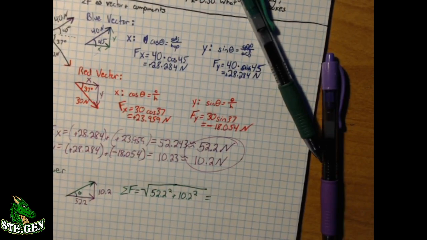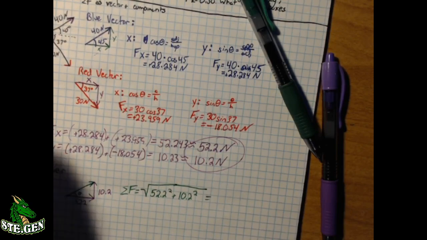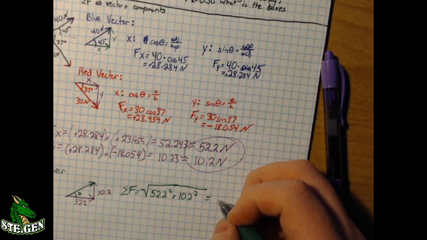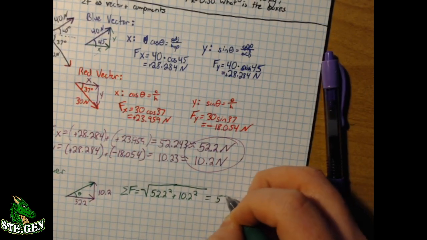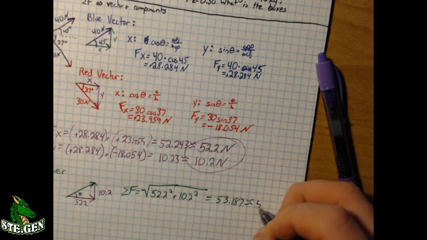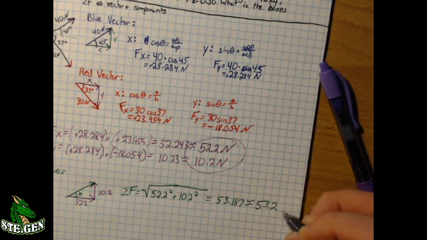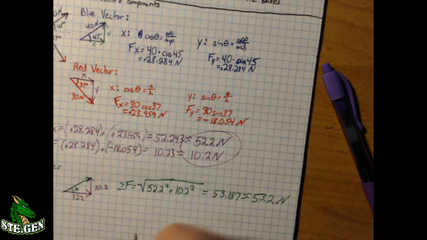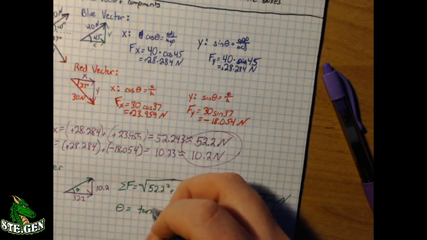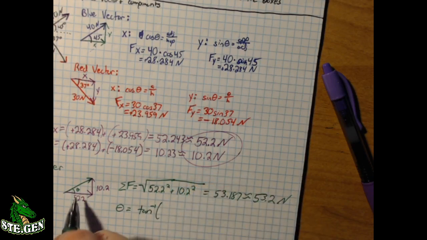Square root of 52.2 squared plus 10.2 squared. And it's the square root of that, so it'll be 53.187, which is 53.2 newtons. And then we need our angle, so theta equals the inverse tangent of opposite over adjacent.